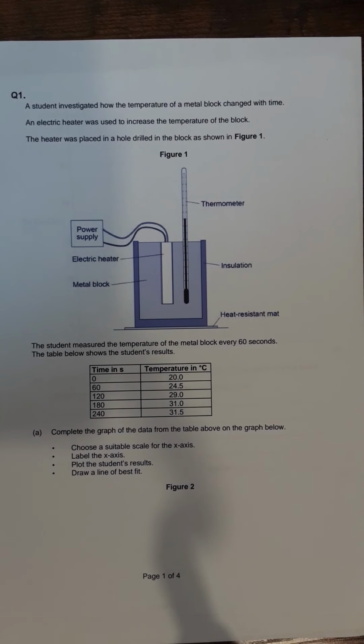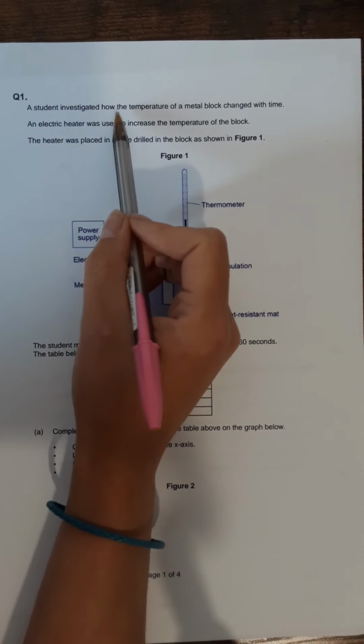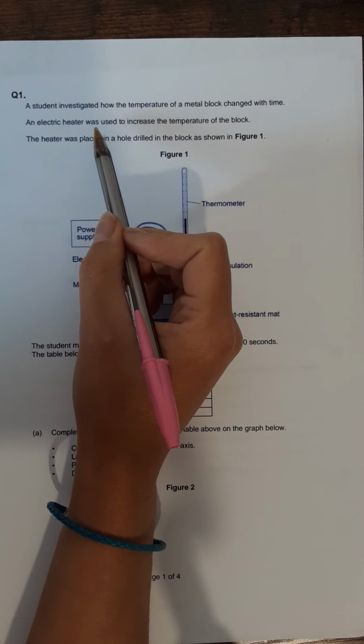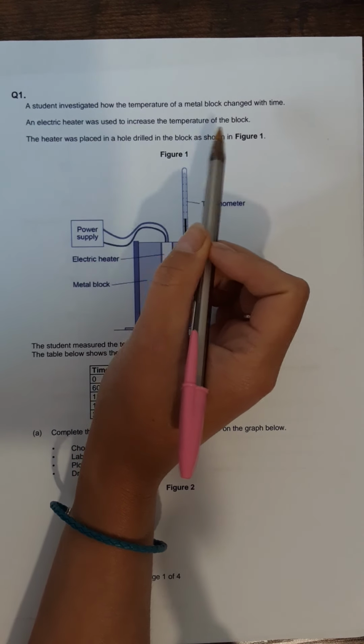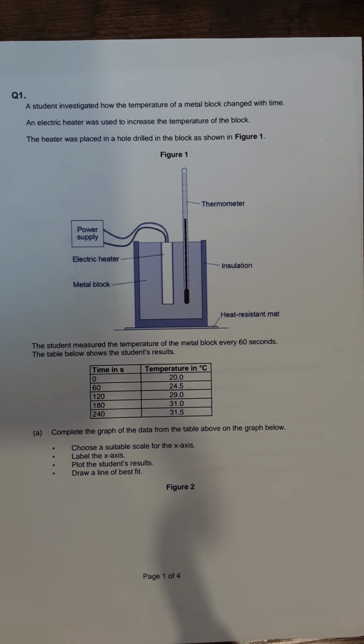Hi everyone, this is the foundation video for the specific heat capacity question. So we've got a student who investigated how the temperature of a metal block changed with time. An electric heater was used to increase the temperature of the block. The heater was placed in a hole drilled in the block as shown in figure 1. So this looks like the specific heat capacity required practical.